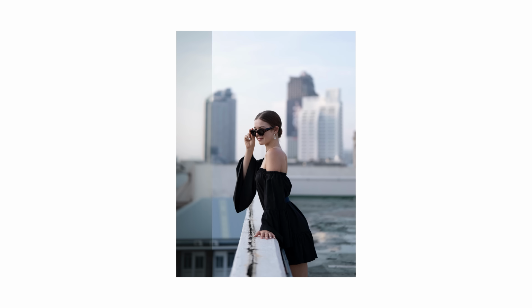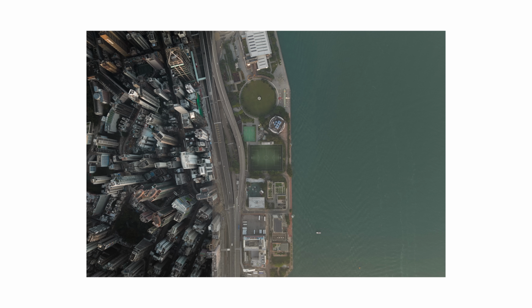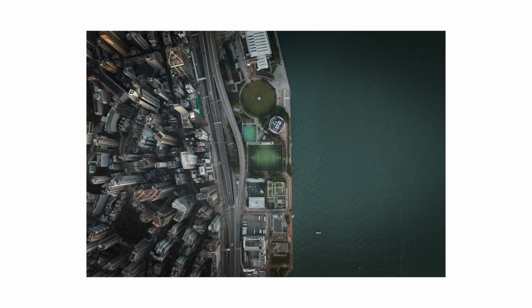I edit hundreds of photos every month, and there are 11 Lightroom features that I use on literally every photo. Adobe keeps adding game-changing tools that hardly anyone talks about. Number 7 on this list? Yeah, 90% of photographers don't even know it exists.